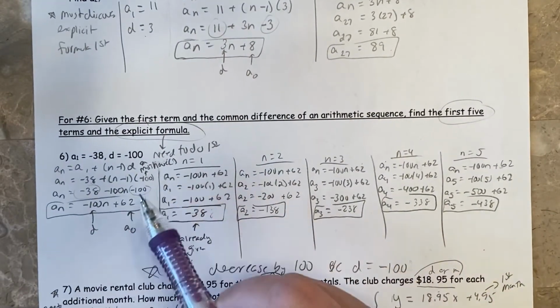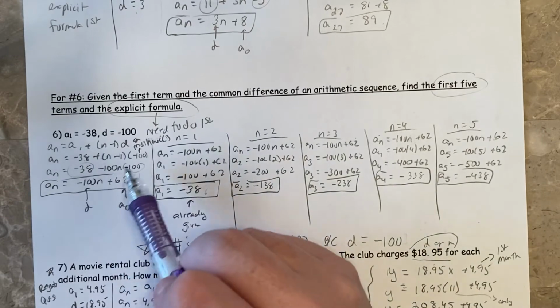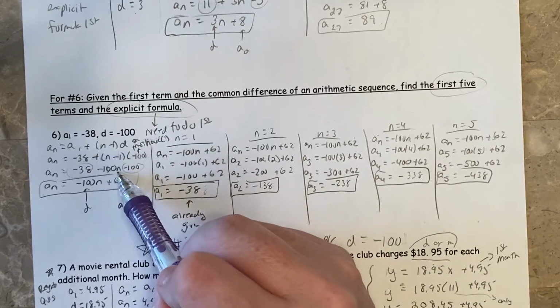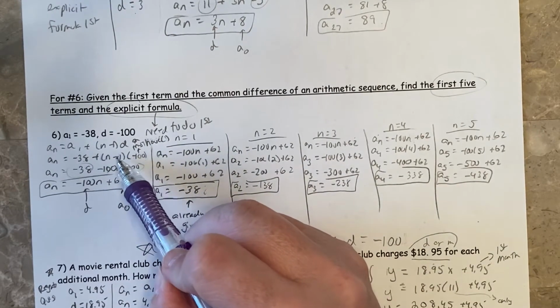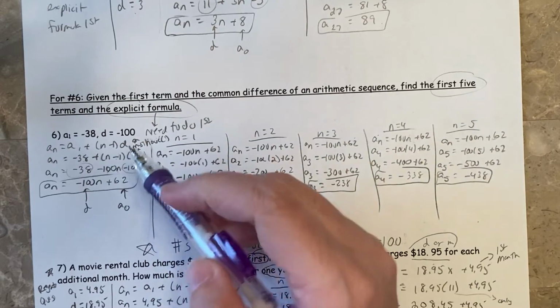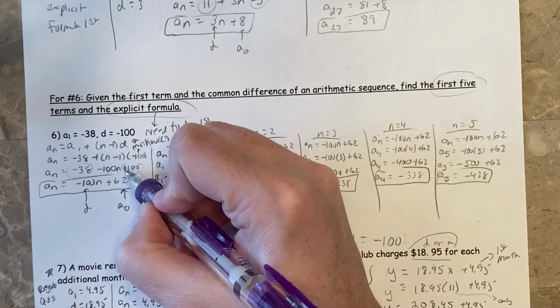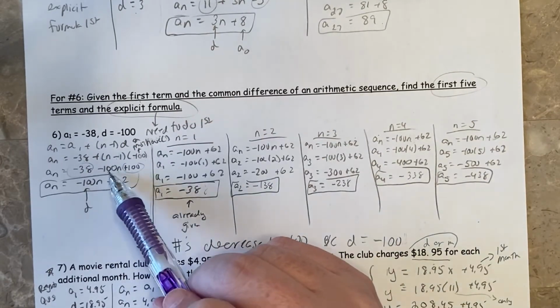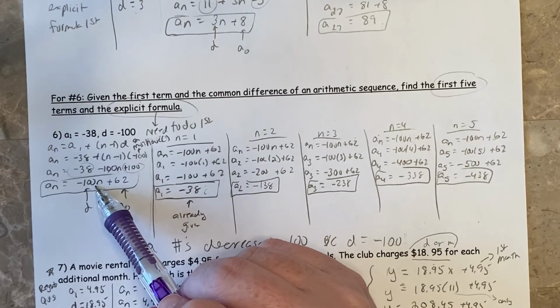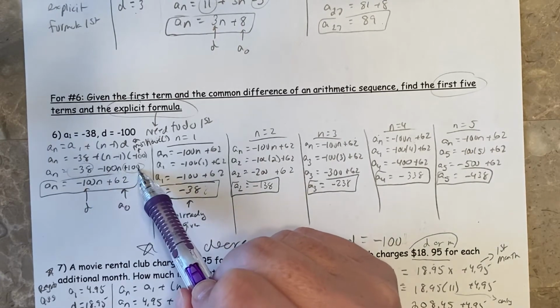So again, it shows multiplication. It does not show subtraction. So distribute. That gets you negative 100n. Negative from the negative is a positive. Whoops, that should be positive. Then you bring down your negative 100n, and you combine your negative 38 and your plus 100, and you should get positive 62.